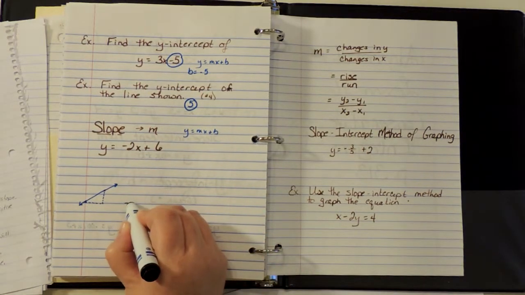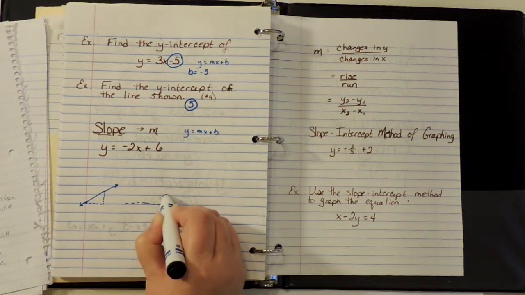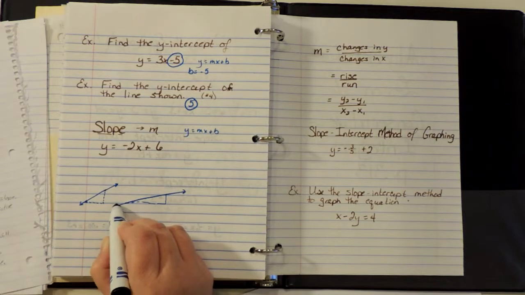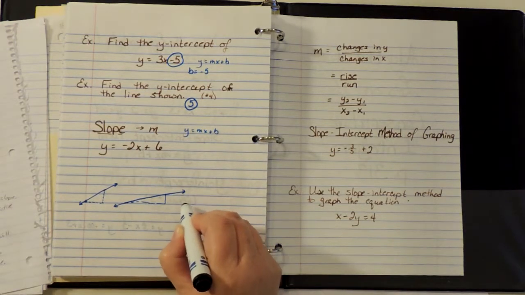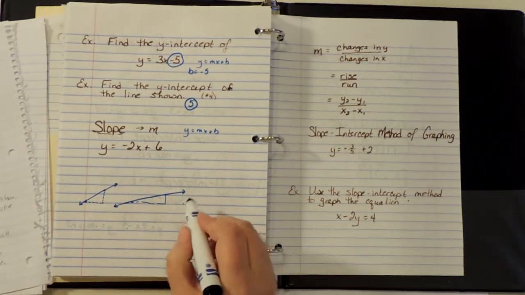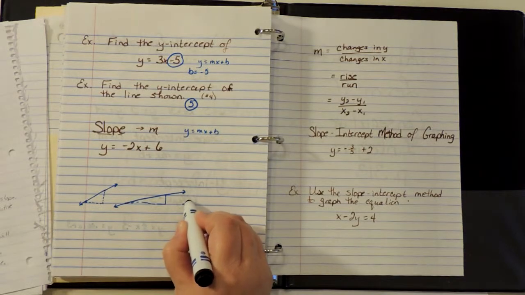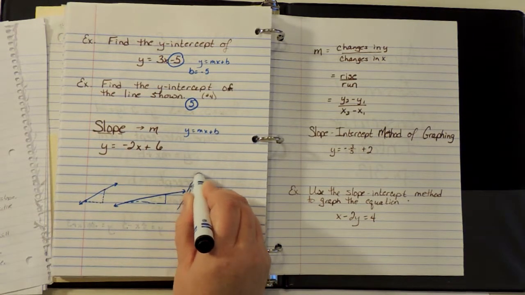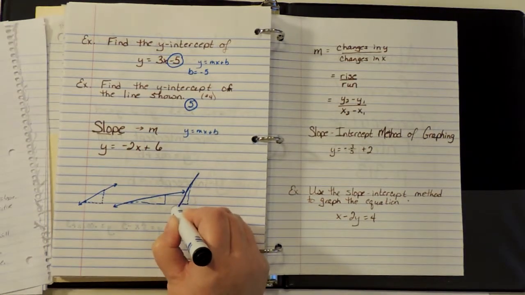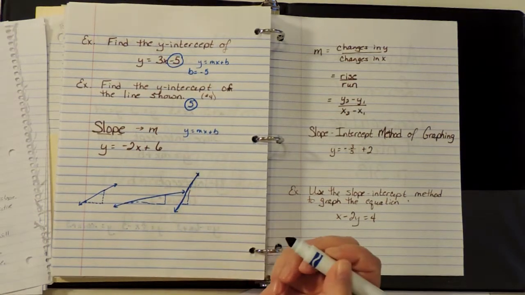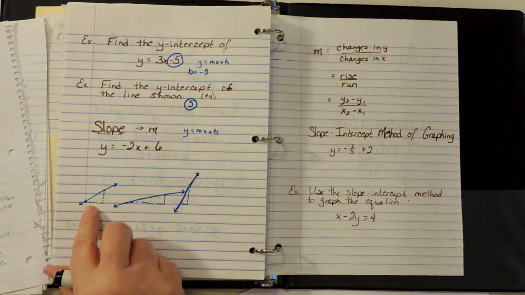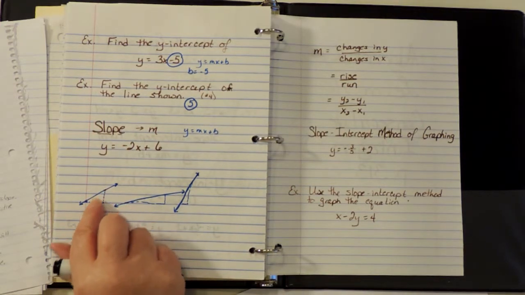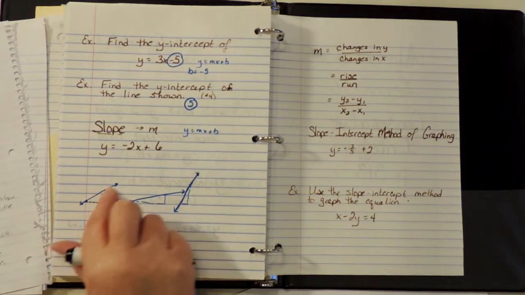If the x goes this way and the y just goes a little bit up, it's going to be a somewhat flat slope. If the x just goes a little bit and the y goes way up, then it's going to be a very steep slope. Okay? So anytime as the x increases and the y goes up, this is going to be a positive slope.